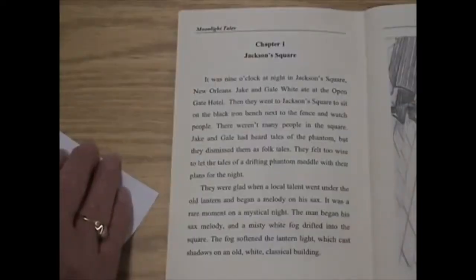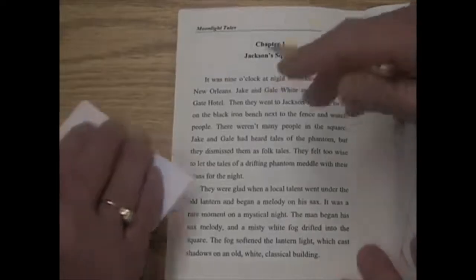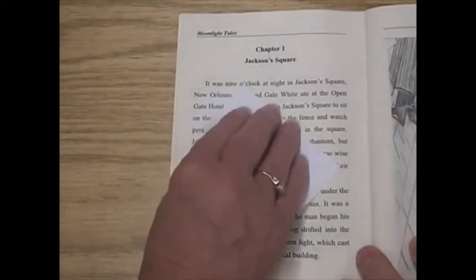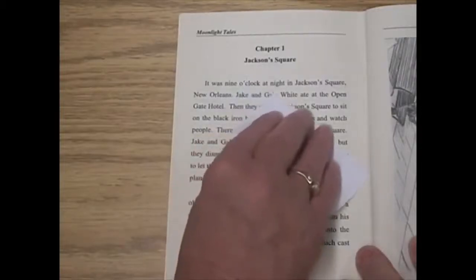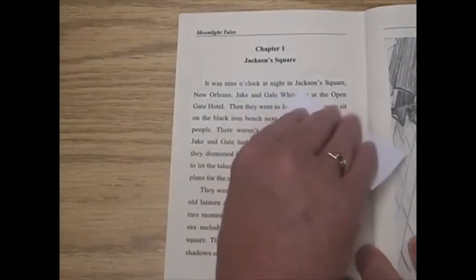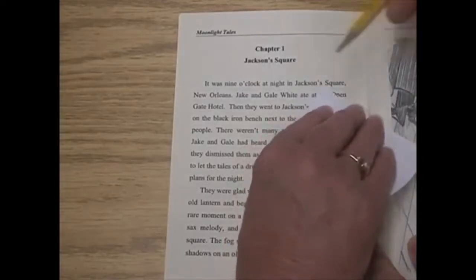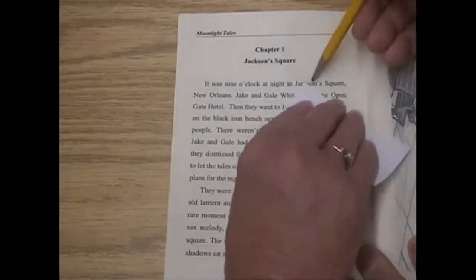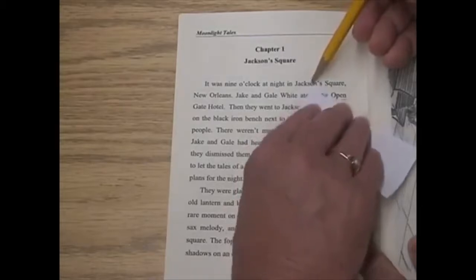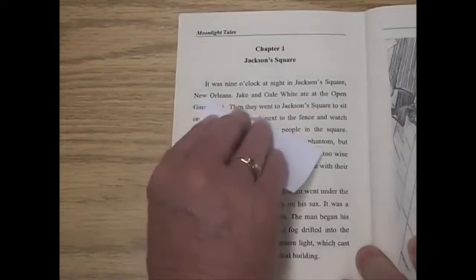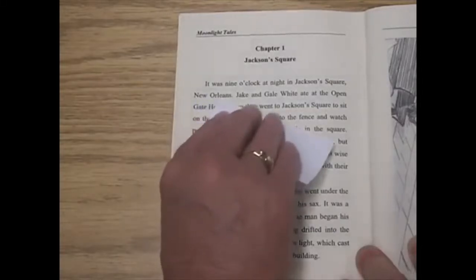Phase 1, pressure release. It was 9 o'clock at night in Jackson's Square, New Orleans.